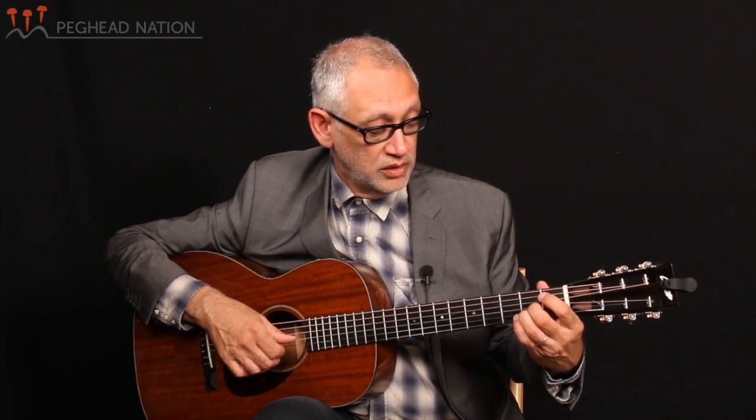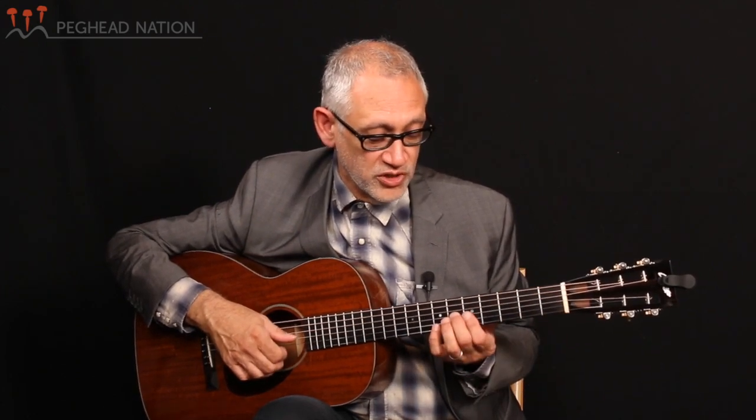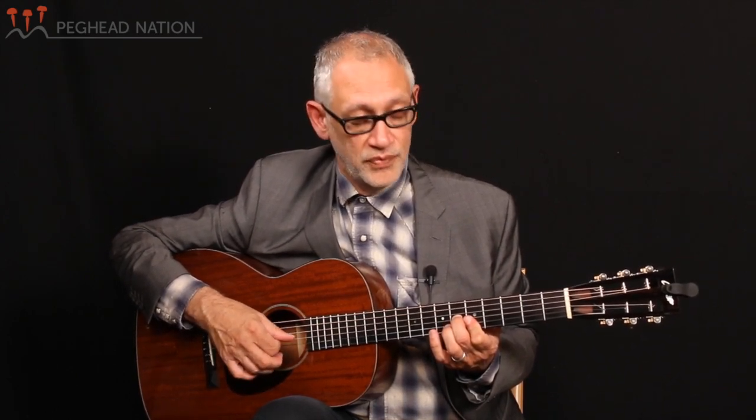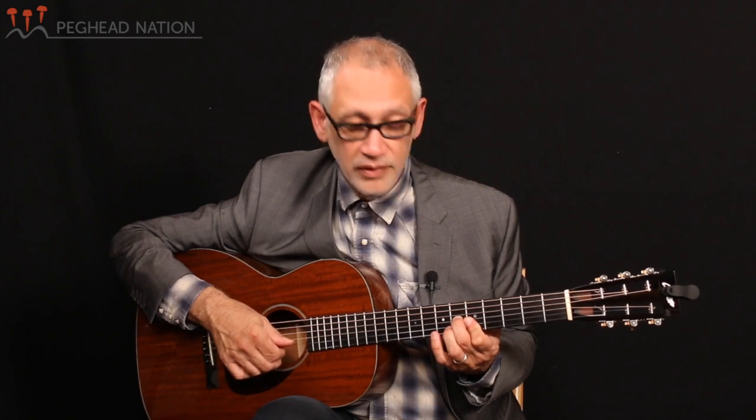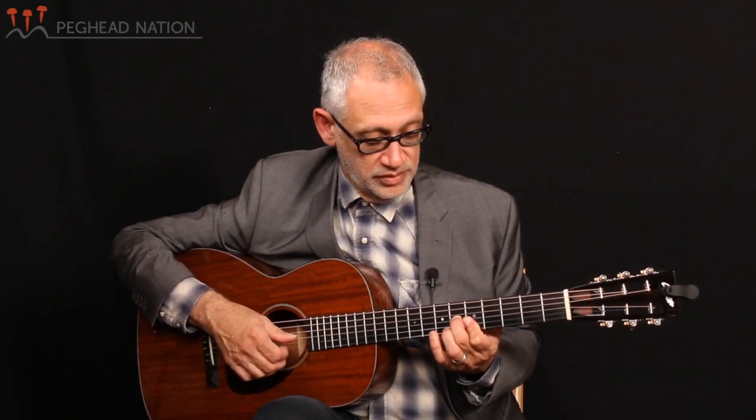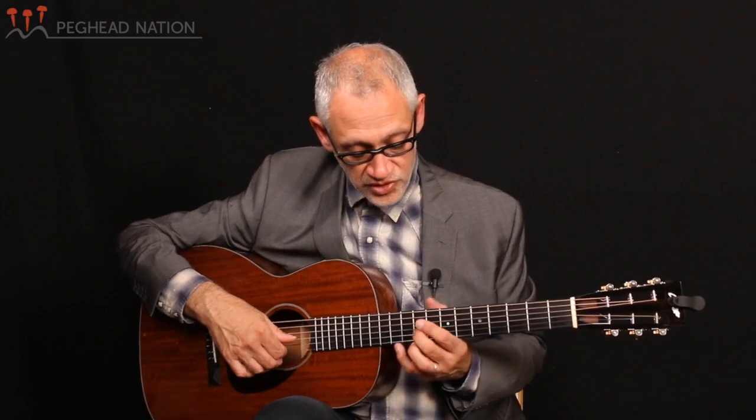1, 3, 5. Let's move this form up to the first inversion. Now we have this, the third is now on the bottom, C sharp. The fifth, or E, is in the middle, and the root, A, is now on the top. 1 is on top. That's the sound of the first inversion.